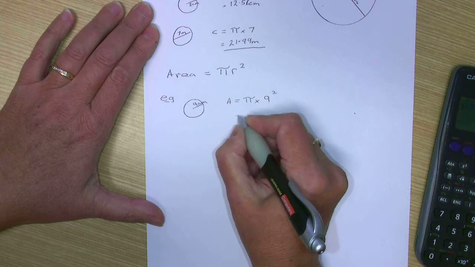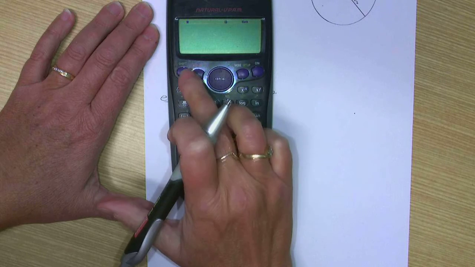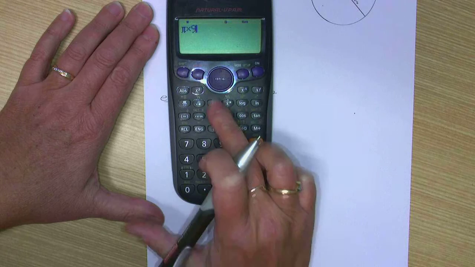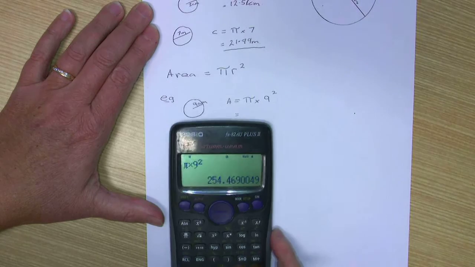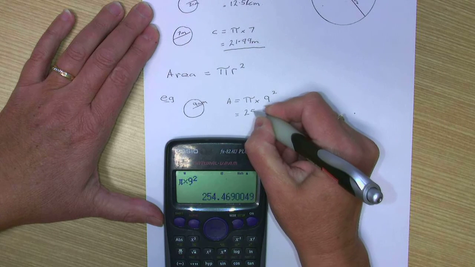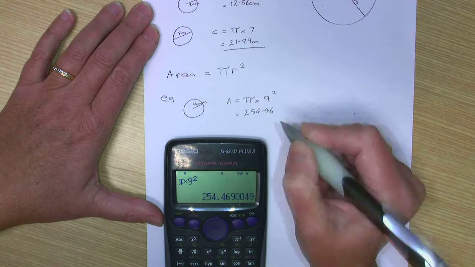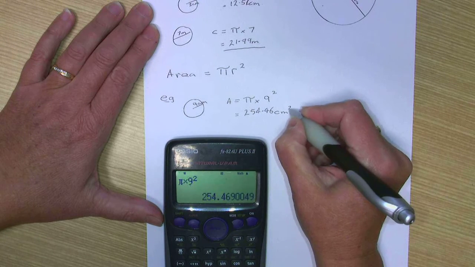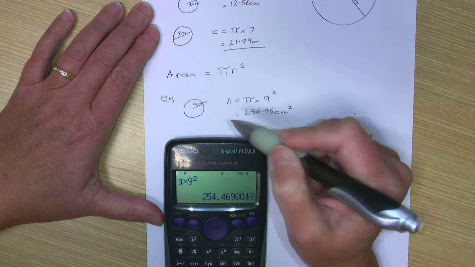So in our calculator, shift pi times 9 squared equals, and I'll round this to 2 decimal places, so 254.46. Now the difference with this one is it's not centimetres, it's centimetres squared. So we're looking at how many 1 centimetre by 1 centimetre squares fit into here.